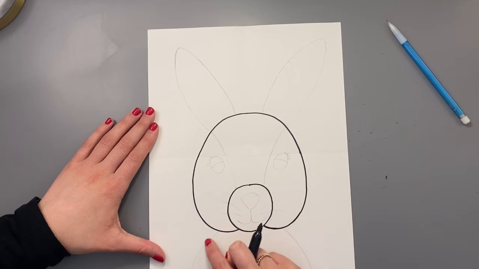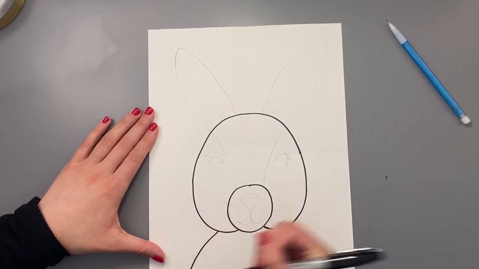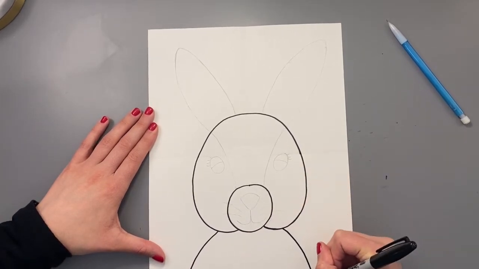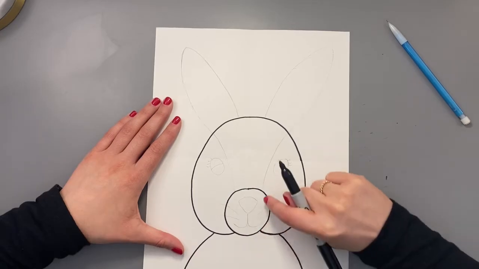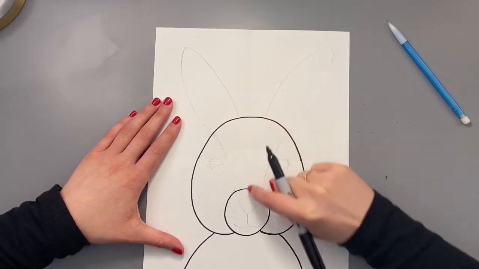Next, let's draw part of our bunny's body. We're also going to use 2 curved lines for this. They're going to curve out and go down. So one here and go to the edge of your paper, and then one on the other side to the edge of your paper.